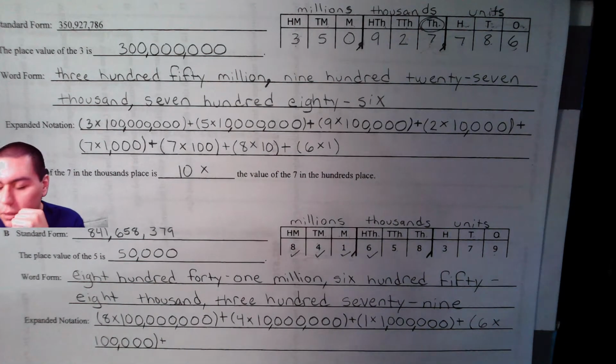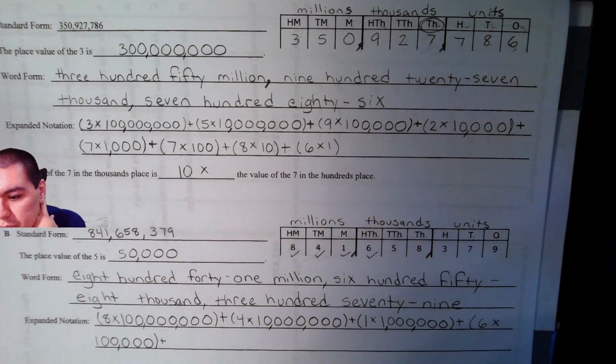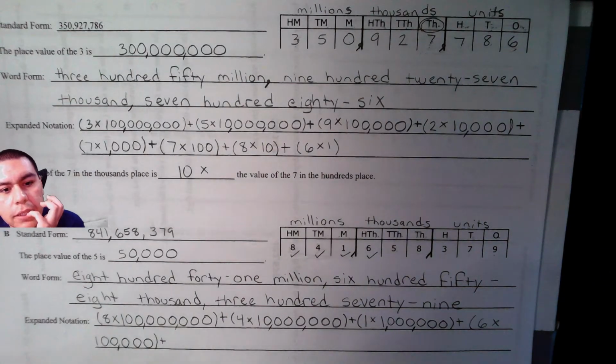Six. Well, 6 is the one that we just finished, but what's the next one after the 6, Bailey? Five. And what place value is the 5 in, Bailey?